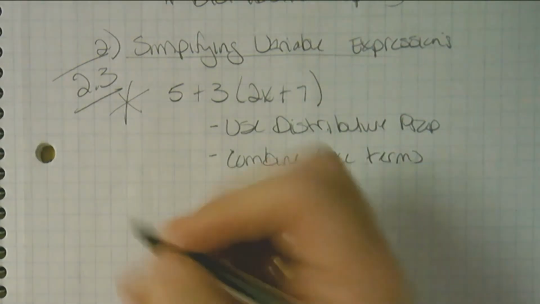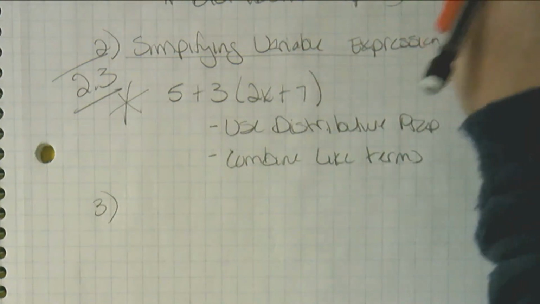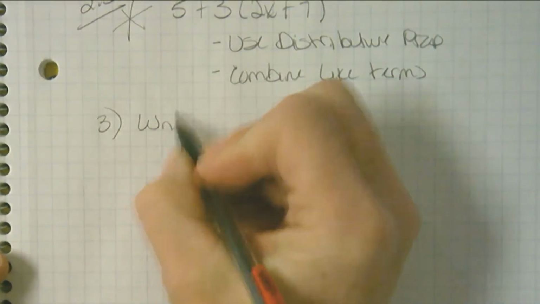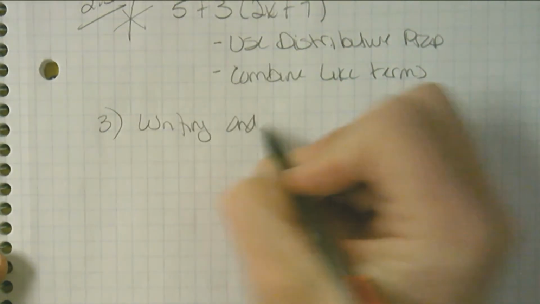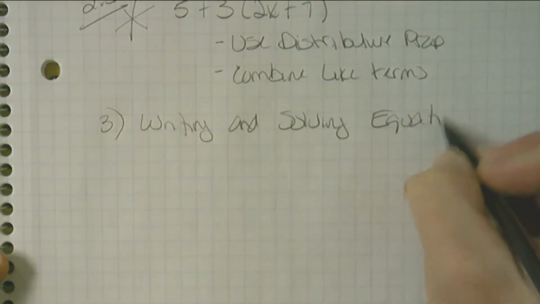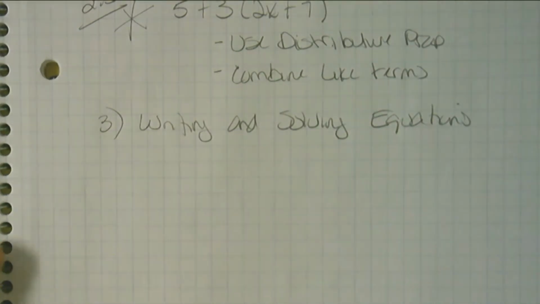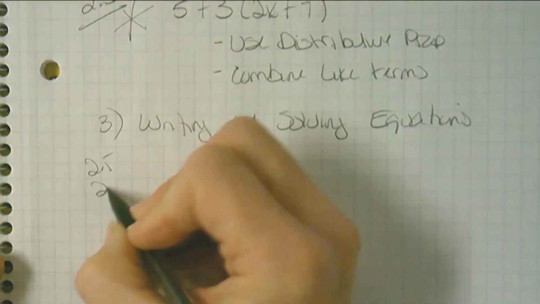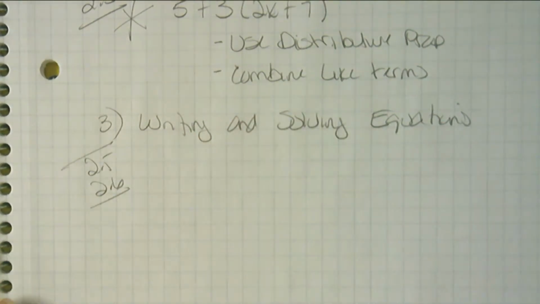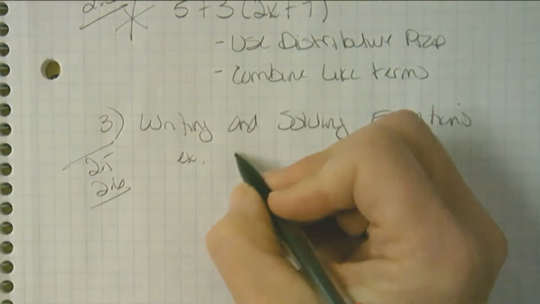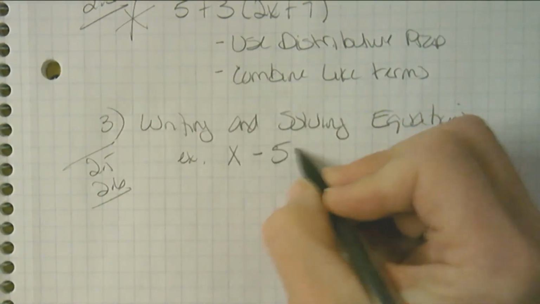We had one, maybe. Number 3, we were writing and solving equations. All right, this was 2.5 and 2.6 were the sections from this. We had something like x minus 5 is equal to 7.